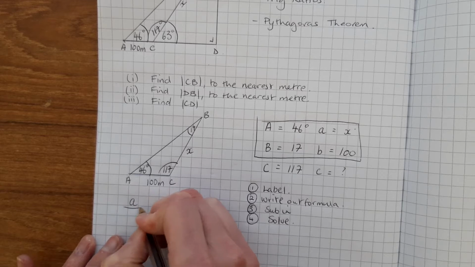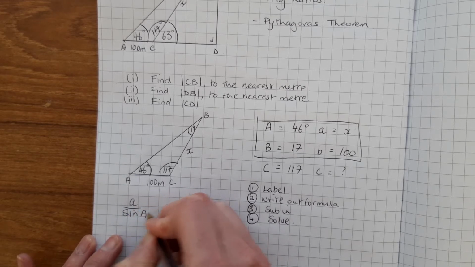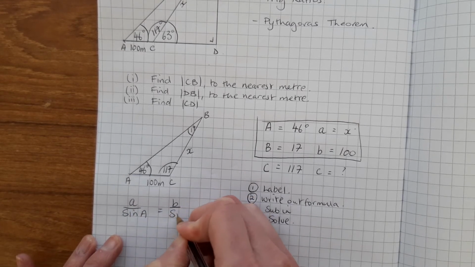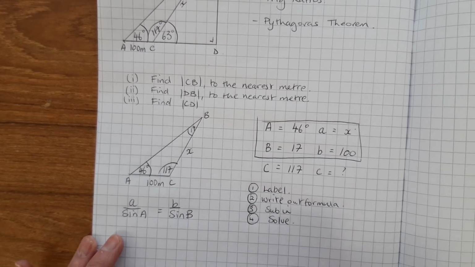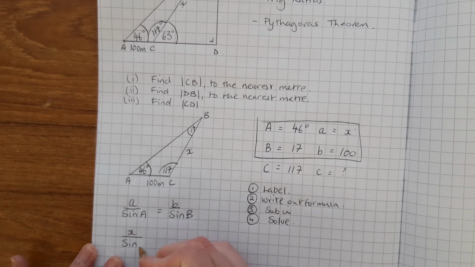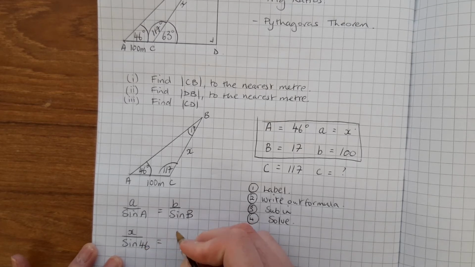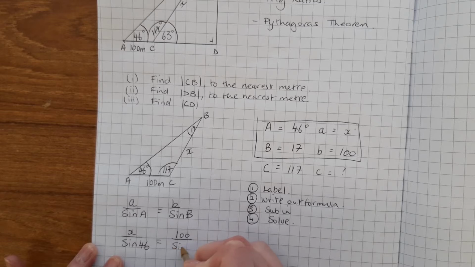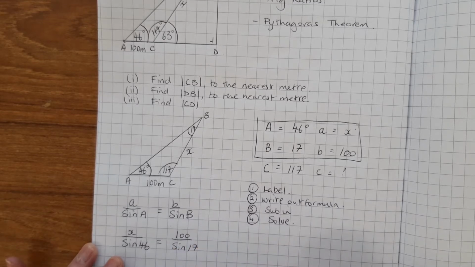So that's A over sine A equals B over sine B. And I'm now going to sub into that formula. Small a is x. The angle A is 46. Side B is 100. And the angle for B is 17.